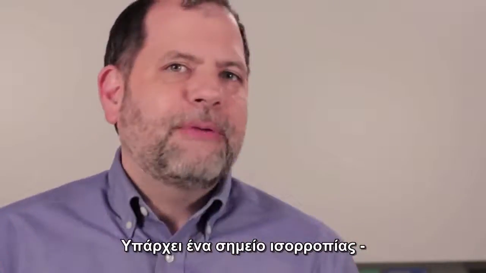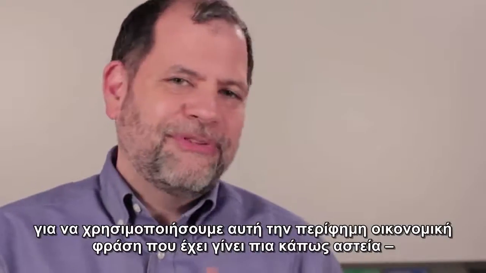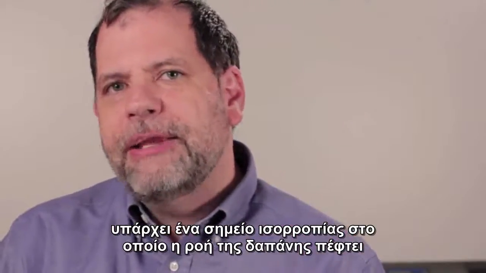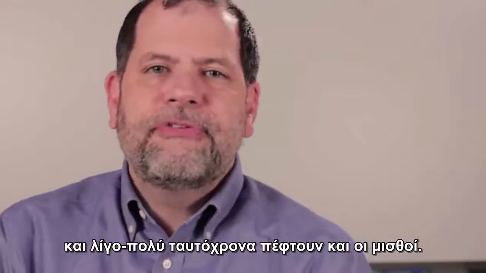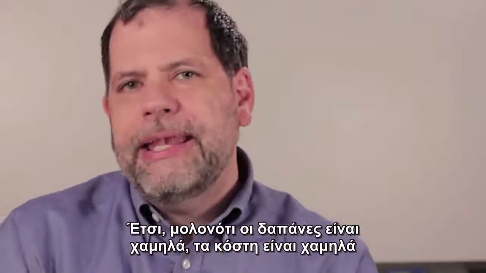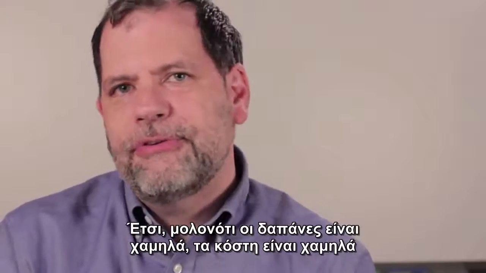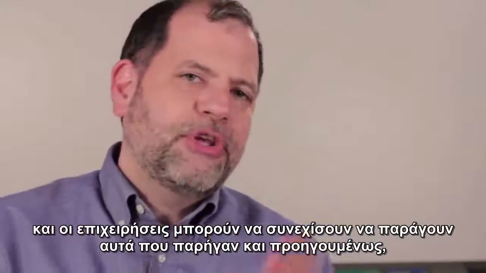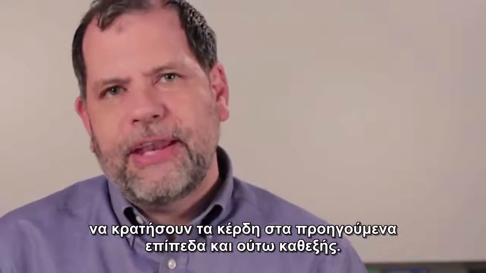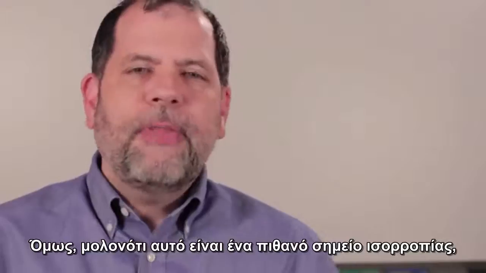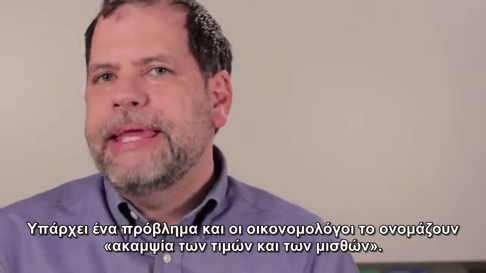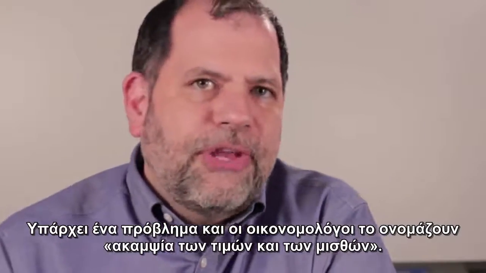There exists an equilibrium, to use that famous economic phrase, which has become a kind of joke, in which that flow of spending falls, and at more or less the same time, wages fall also. So even though spending is down, costs and expenses are down, and businesses can keep on producing what they had been producing, keep output at its previous level, keep profits at their previous level, and so on. But although that's a possible equilibrium, very often that's not what happens. There's a problem, and economists call it price and wage stickiness.